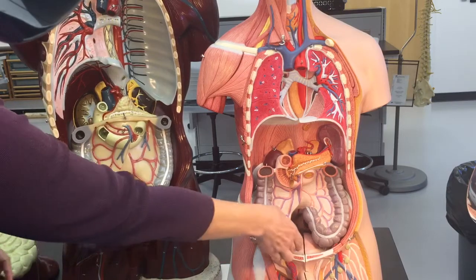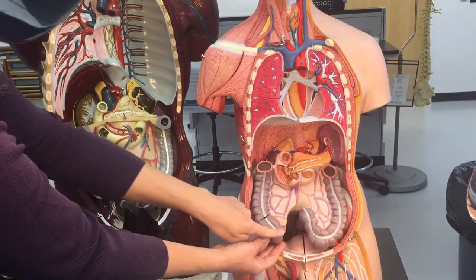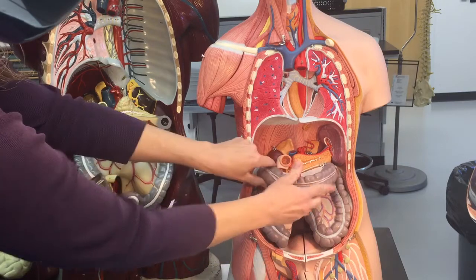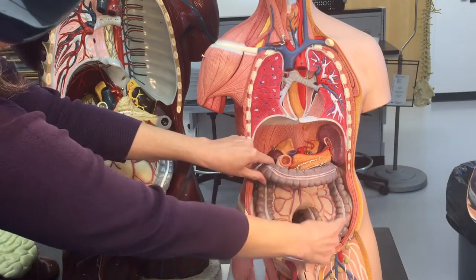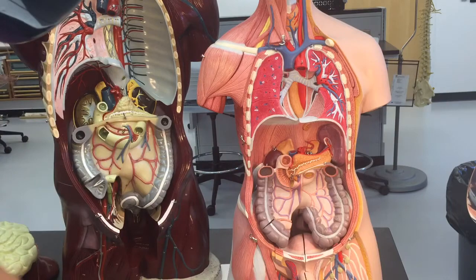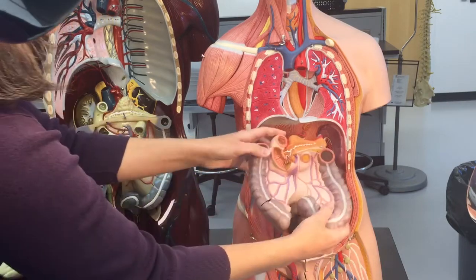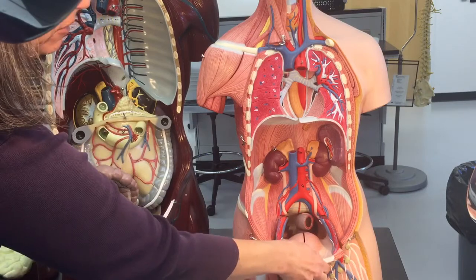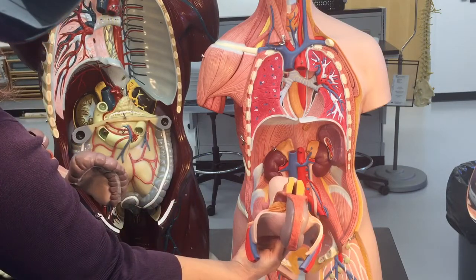So let's just review on this one. So cecum, ascending colon, transverse colon, descending colon, sigmoid colon, down into the rectum back there. Let's remove, oh, yep, and then into the anal canal.